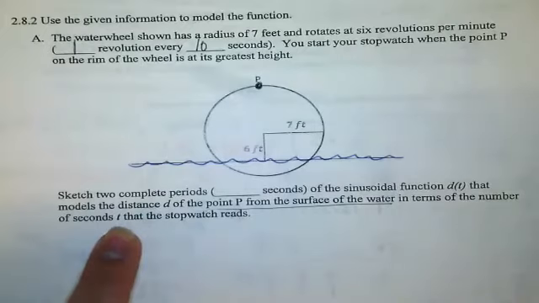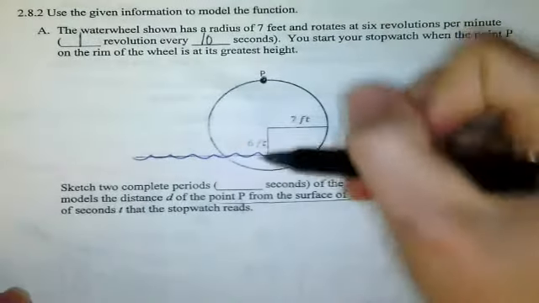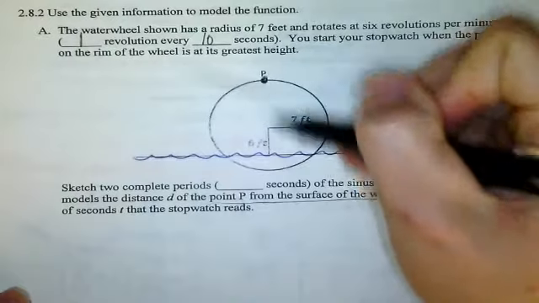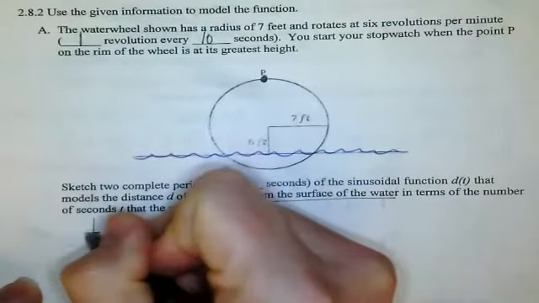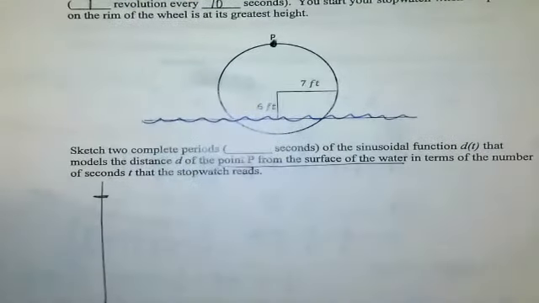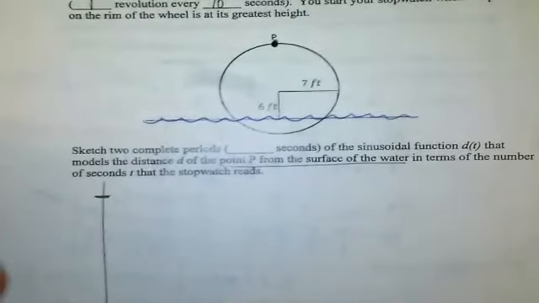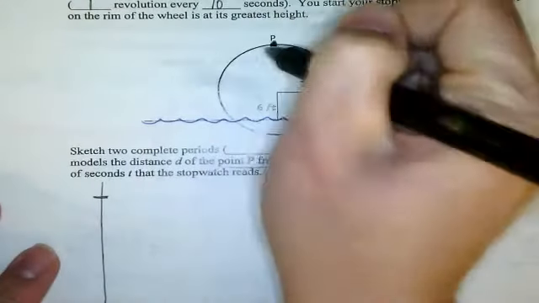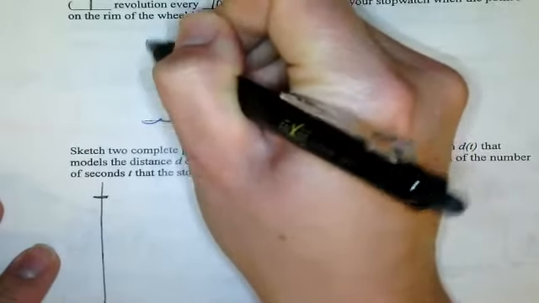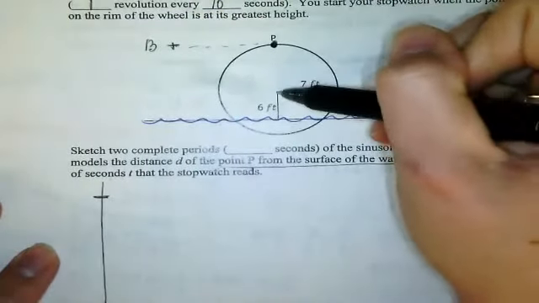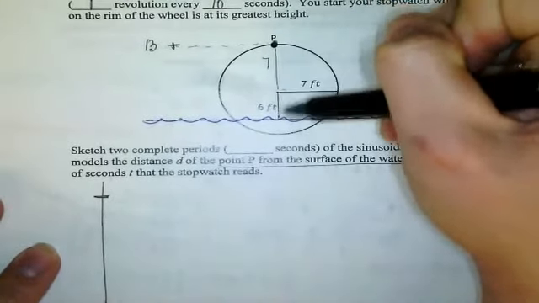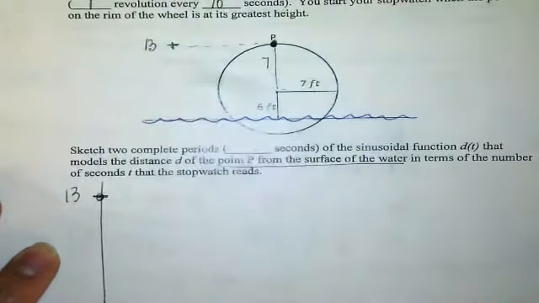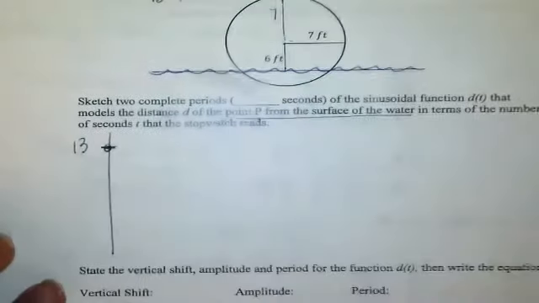In terms of the number of seconds. So what I want to do is we're measuring the distance that P is above the water. So at the very highest point, how high off the water is point P? 13. 13 is the winner. Why is it 13? Well, it starts at 6, but then you go 7. Because the radius is 7, so that's 7 for the radius and 6 feet above the water. Very good. So our very highest point is at 13 feet above the water.